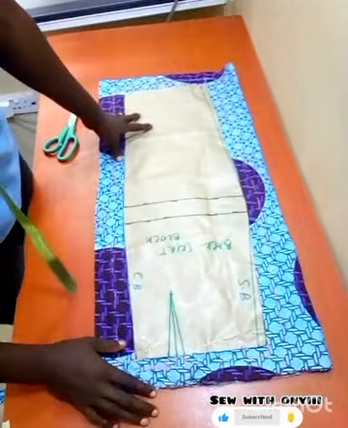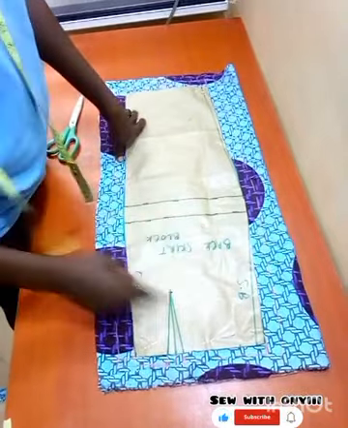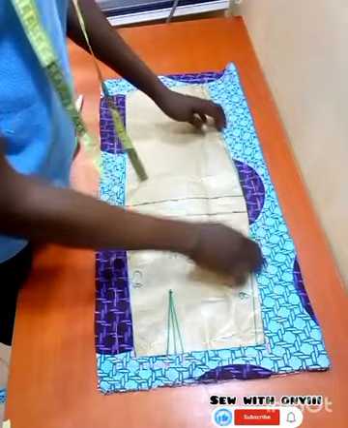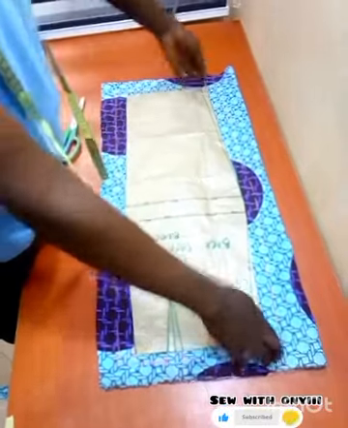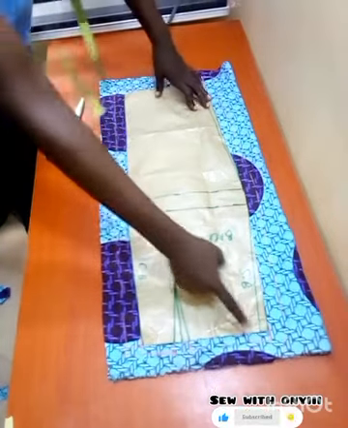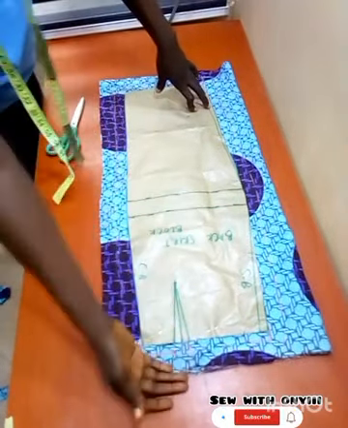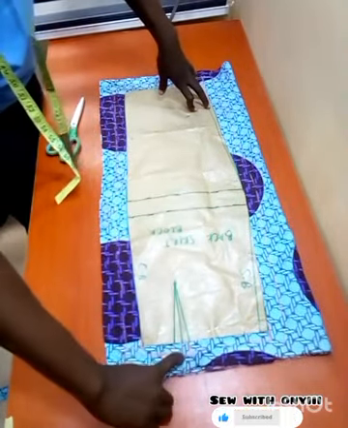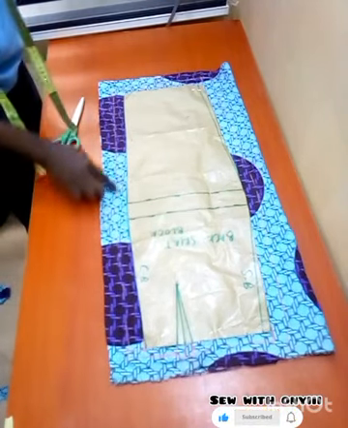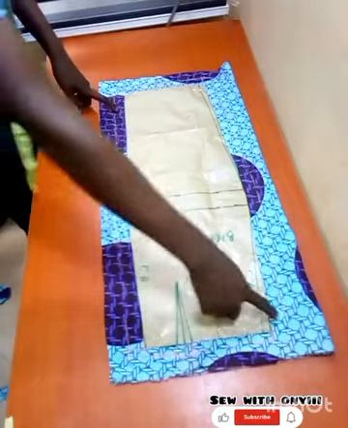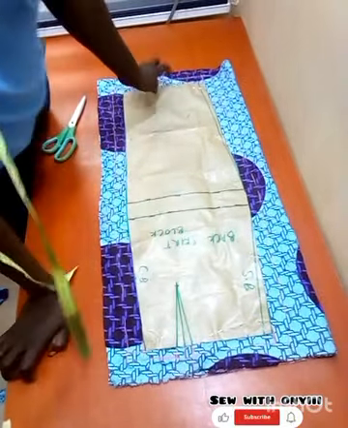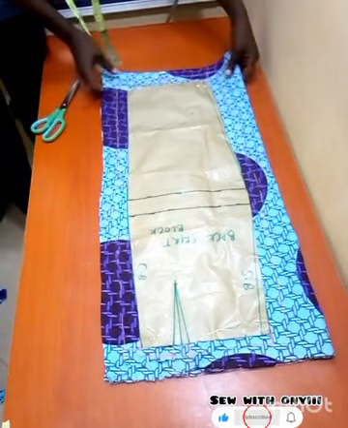So for the back also, that is my side back and my center back, I used 1 inch, and I used 1 inch also for both the center back and the side back. Then for the skirt length line, I used 1 inch. At the waistline, I used half inch. On the dart line, I used 0.75. That's my zipper allowance of 1 inch. That is the center back. That is my side back, and that's my hem allowance, which is 1 inch.